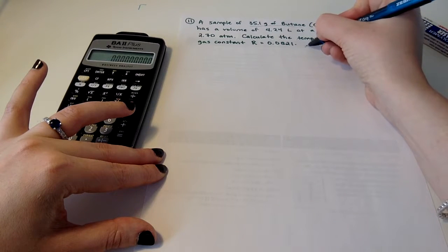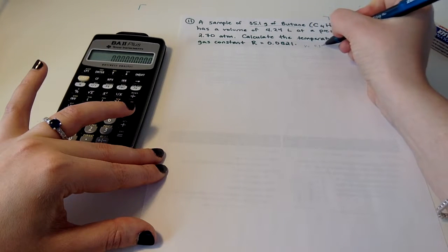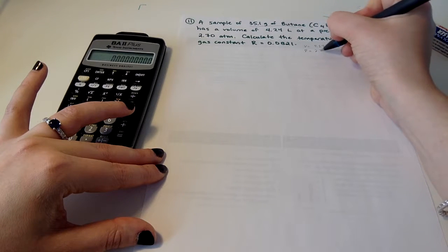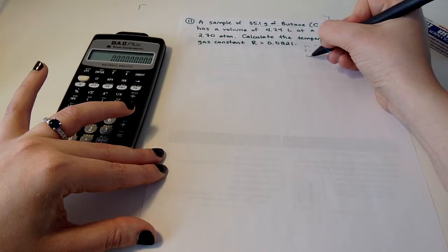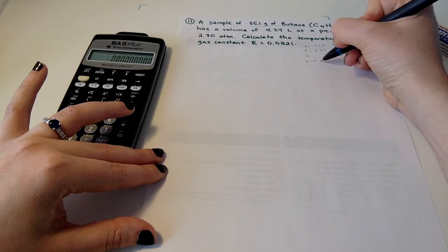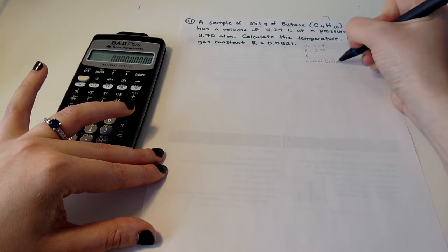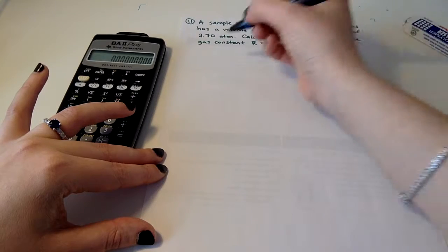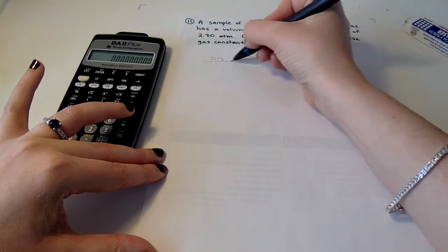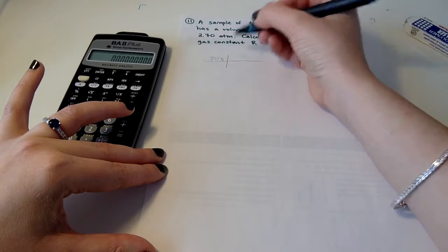Okay, volume equals 4.24, P equals 2.70, R we know, and N is going to be our moles of C4H10.